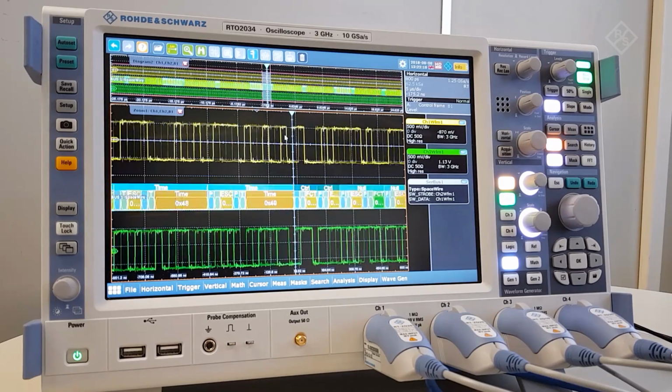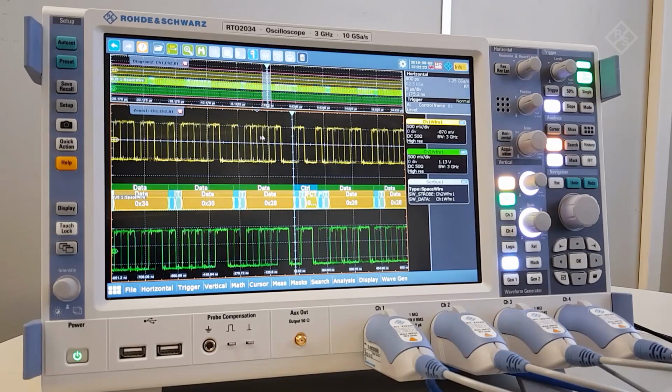So now we have the scope screen with two SpaceWire signals, the yellow and green. Here you can see the overall signal, and we are zooming on this small region. And here is the decoded data. This scope can decode SpaceWire characters, like we saw in the presentation. Now we're going to talk about the triggers. In this case, we're triggering on the FCT character.